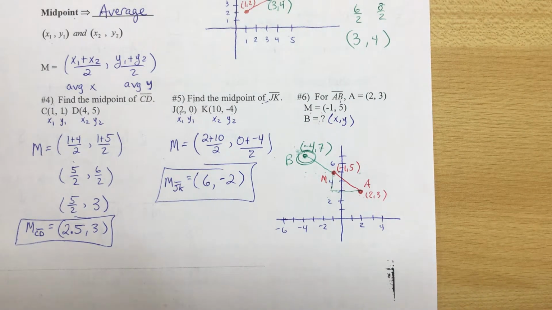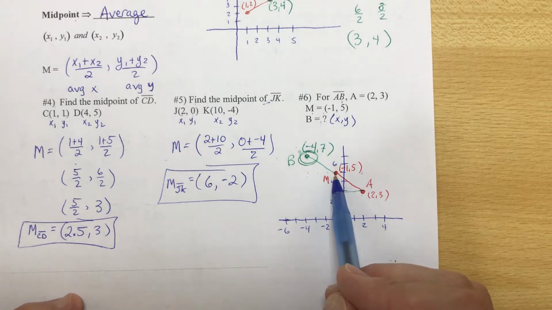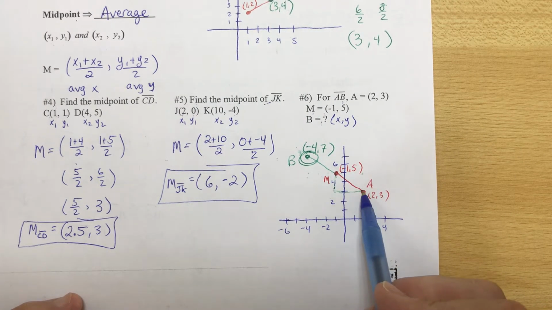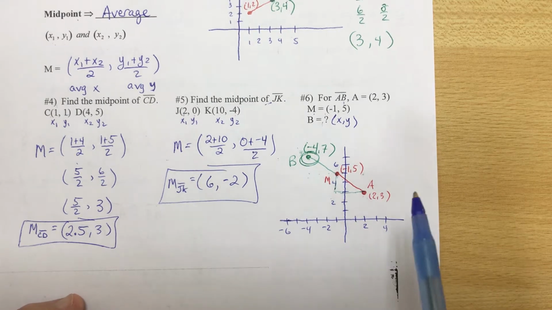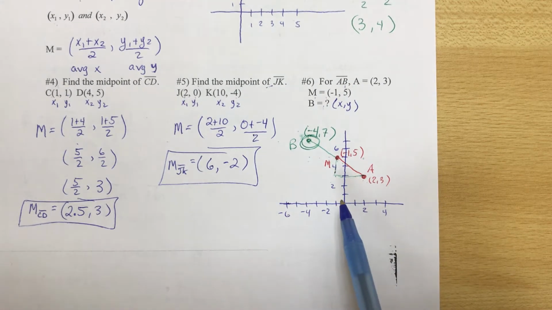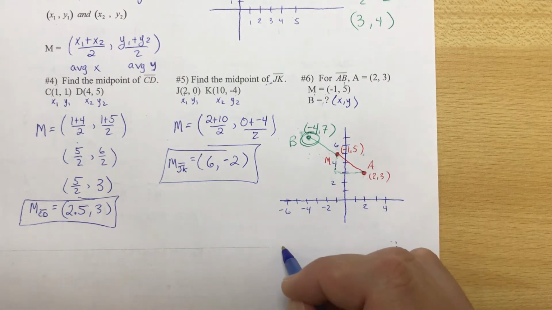Okay, so visually, again, what's happening is that they're giving us the midway point. They're giving us the midpoint. If we can count from here, we'd have to count the same amount on the other side. So this is a visual way of doing it. Now, we can do this a little bit simpler.